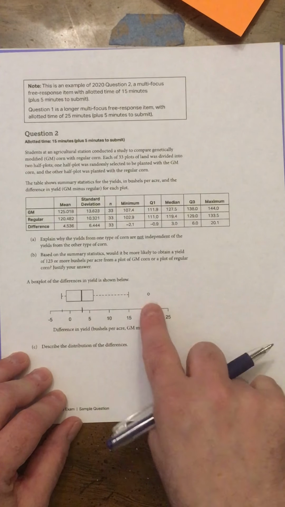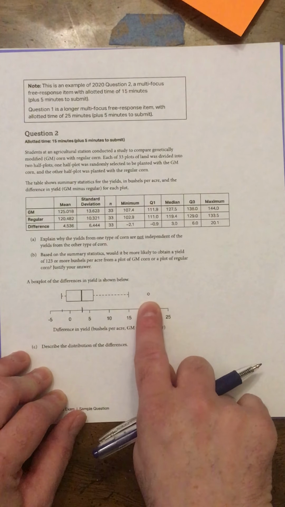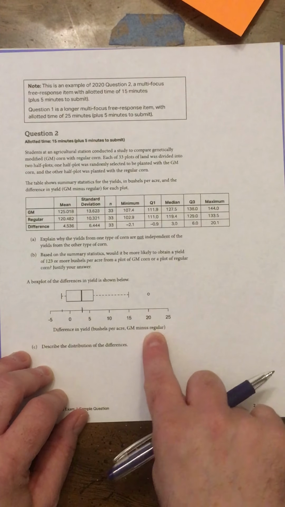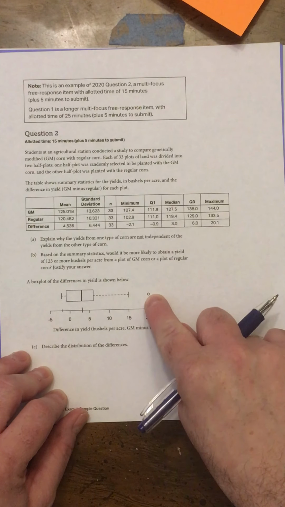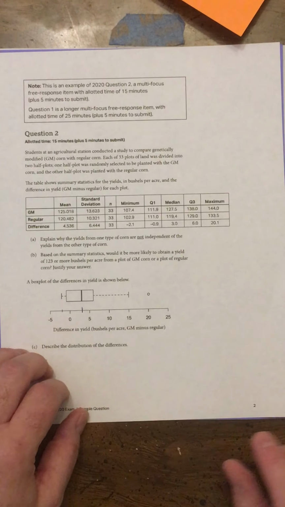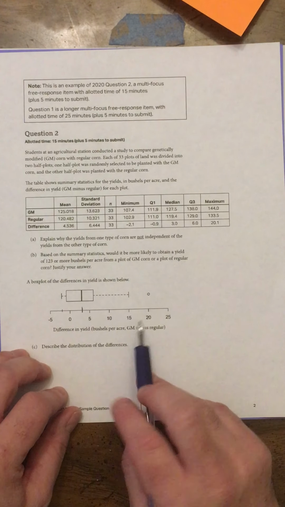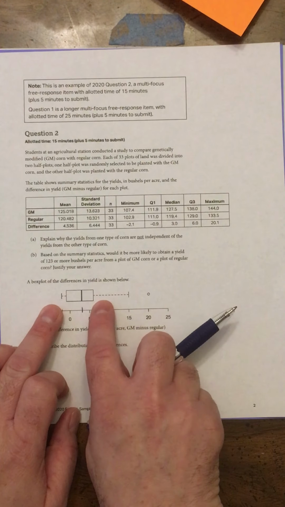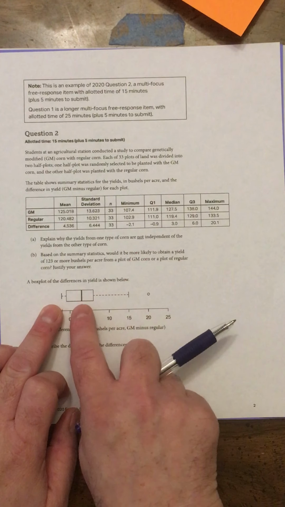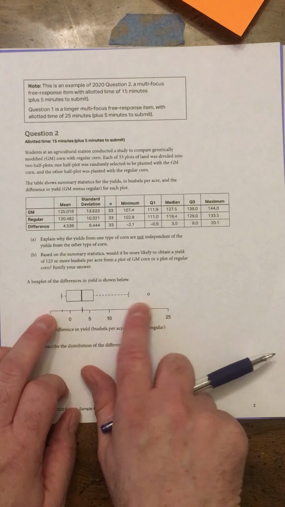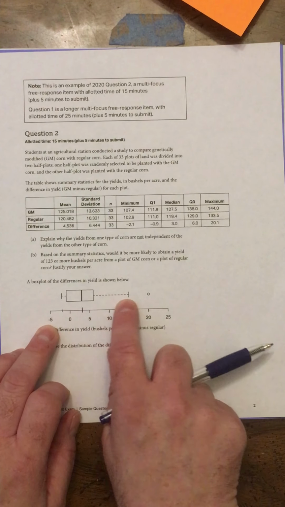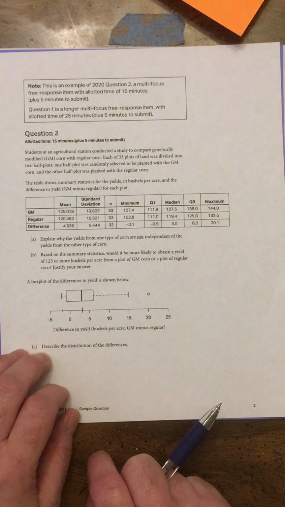Now, there is an unusual feature here. There's one outlier. On one plot of land, there were 20 additional bushels of corn for the genetically modified corn compared to the regular corn. So there's one outlier. And then, of course, we have to talk about the shape. The shape of this distribution is skewed to the right, because you can see this tail is very long, so it's skewed to the right.